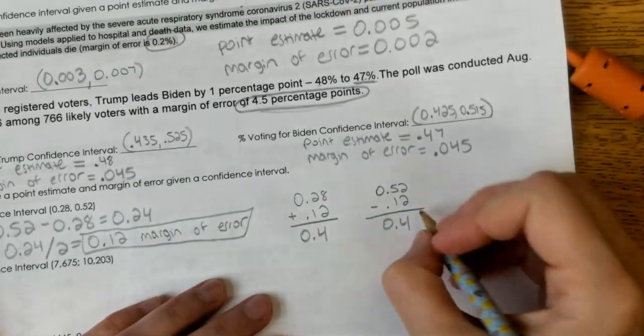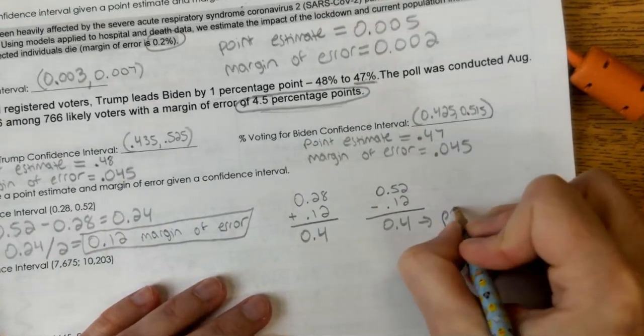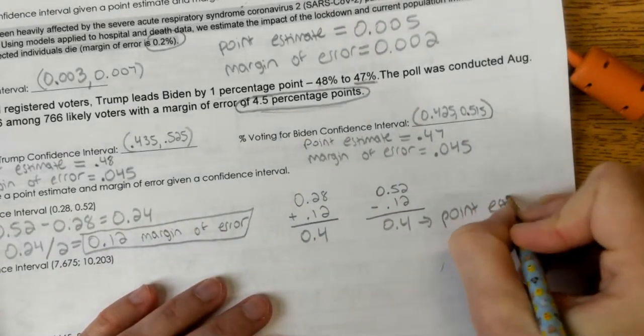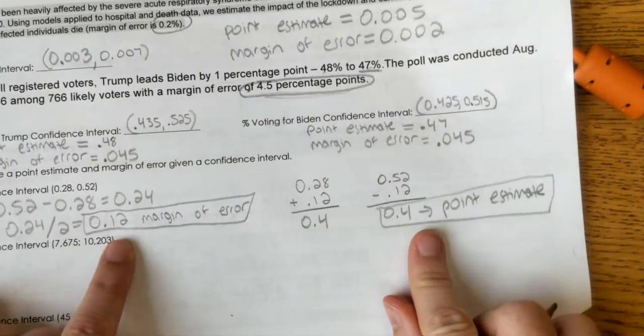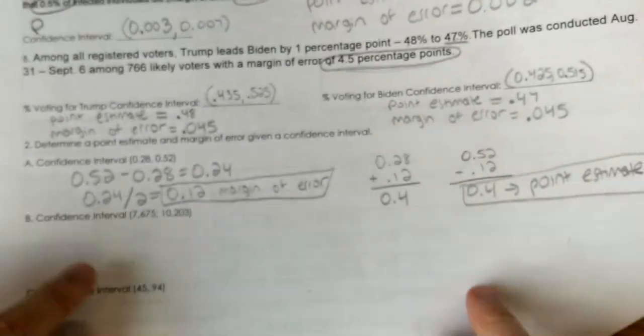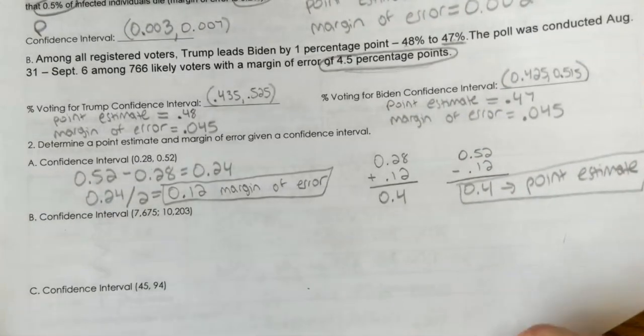All right. So this is my point estimate. This is the number exactly in the middle of the interval. And this is my margin of error. So go ahead and pause the video and try B and C on your own.